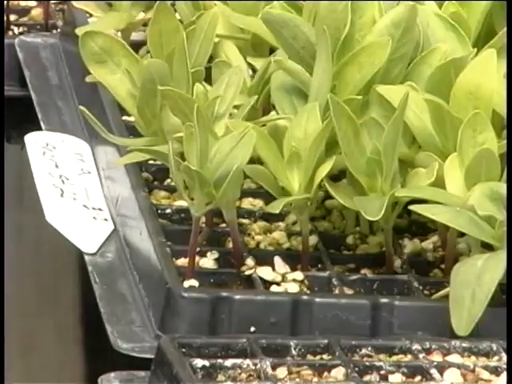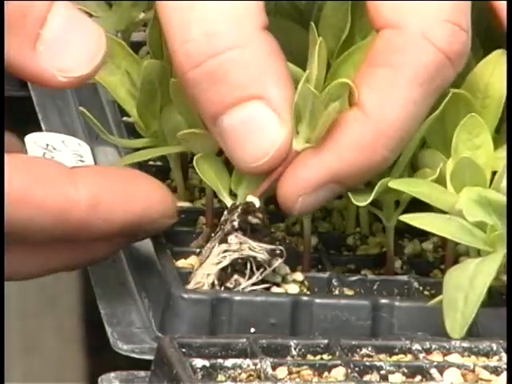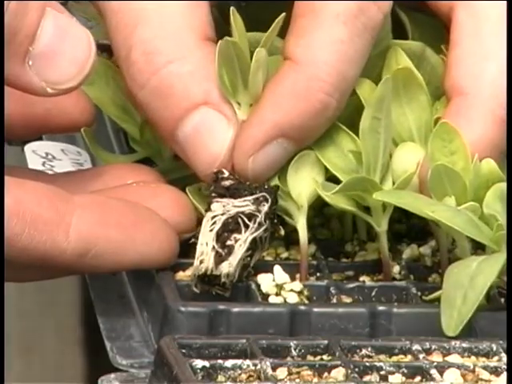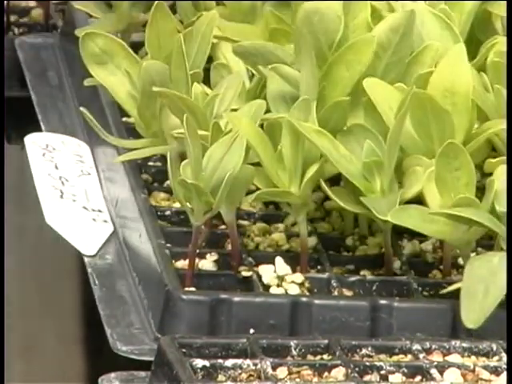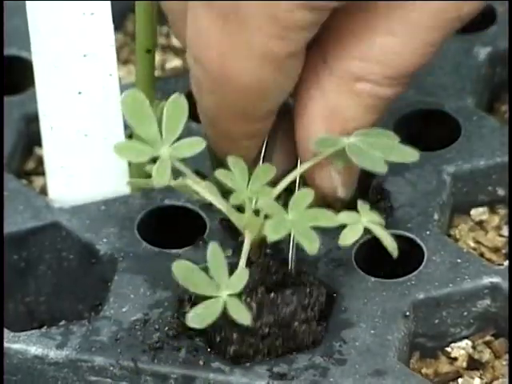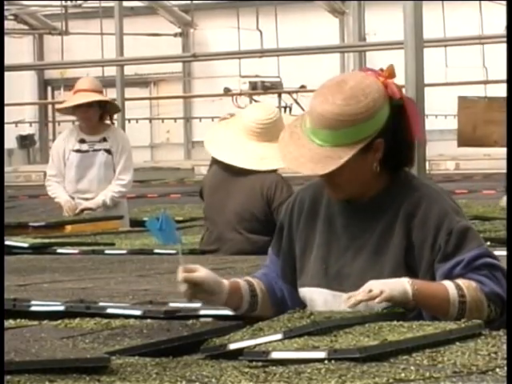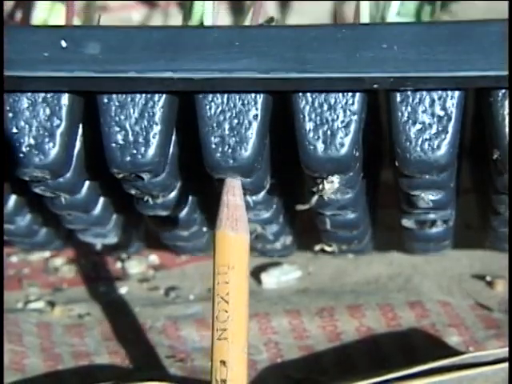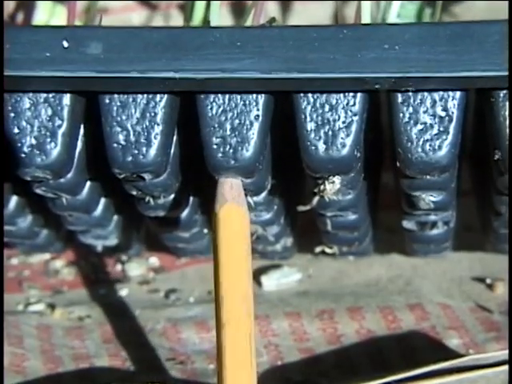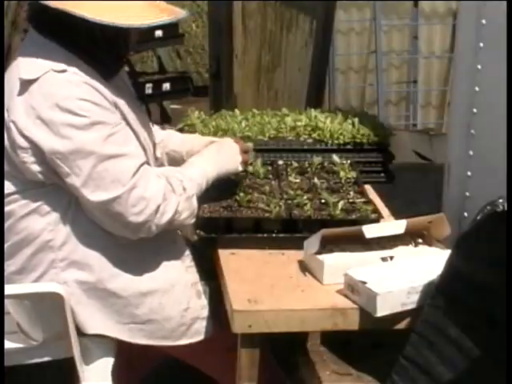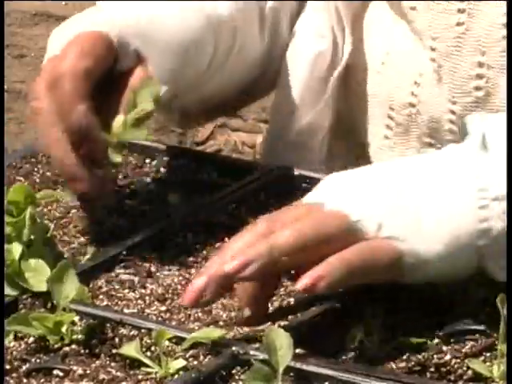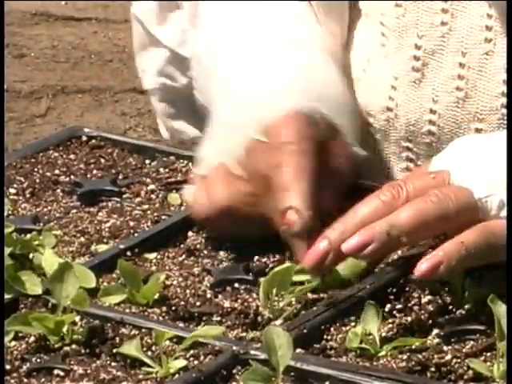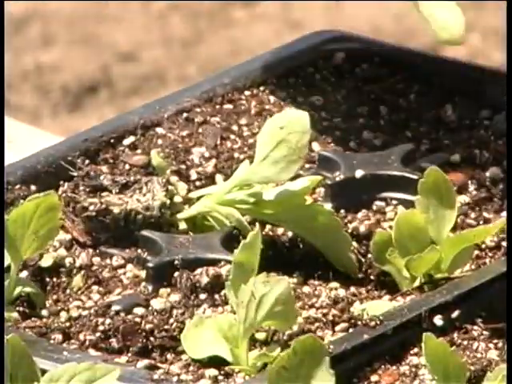As soon as there are 1 or 2 sets of true leaves and the roots have reached the bottom of the tray, then the seedlings are ready to be transplanted. Plugs can be removed from the tray by using tweezers, a small shrimp fork, or by pushing the plug up through the hole in the bottom of the cell. Water the plants into their new containers even if the soil was wet before transplanting. This ensures good contact between soil and roots, and also reduces transplant shock.